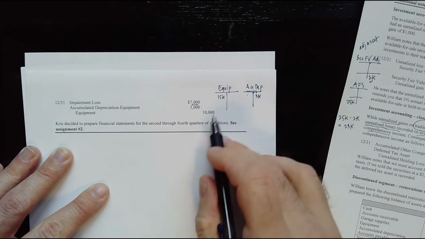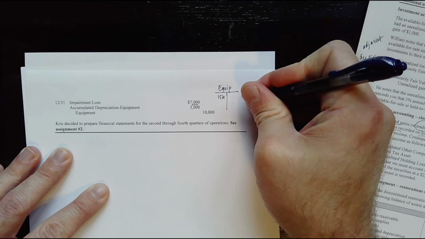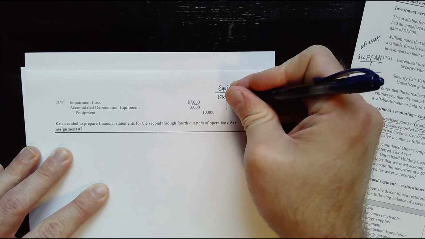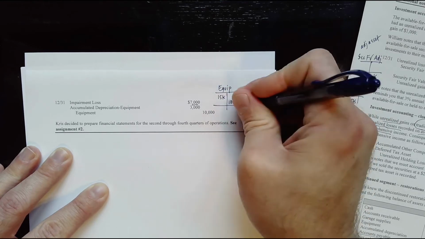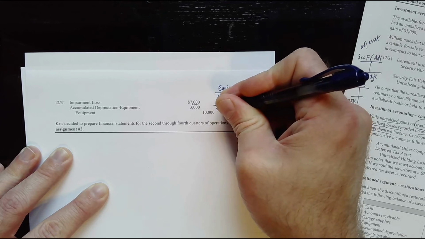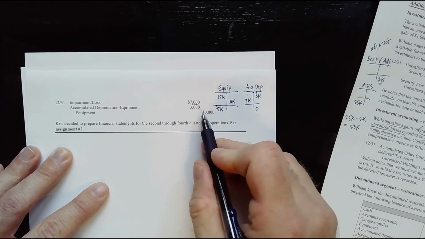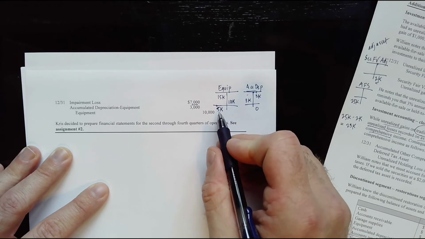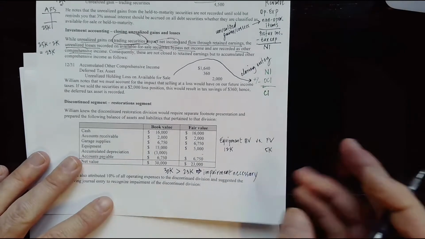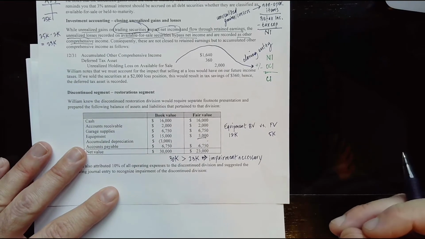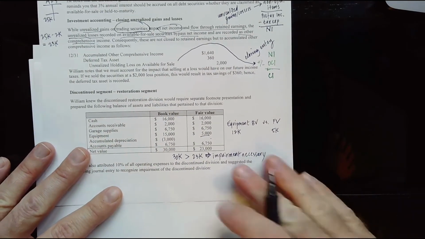So what this journal entry is doing is resetting the accumulated depreciation to 0, and crediting the equipment account by $10,000, so that now we have a $5,000 book value asset that is equipment. That $5,000 is what I wanted, which was to impair the value of the equipment down to its fair value.